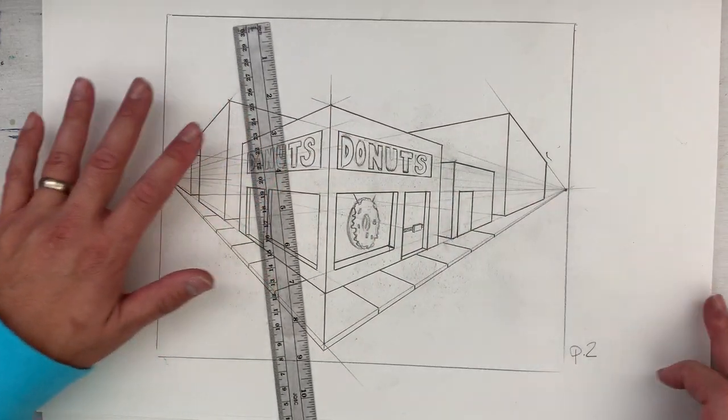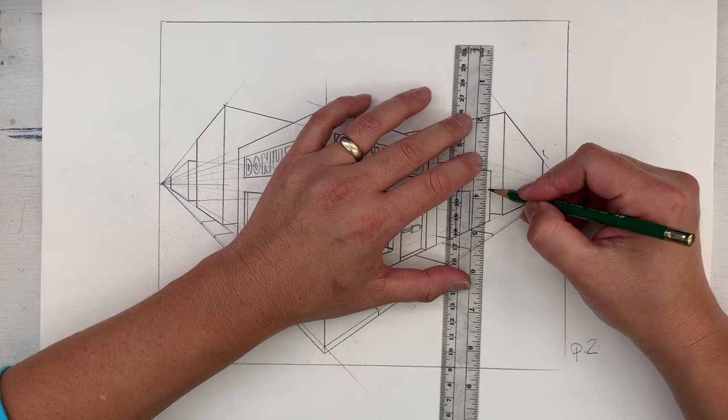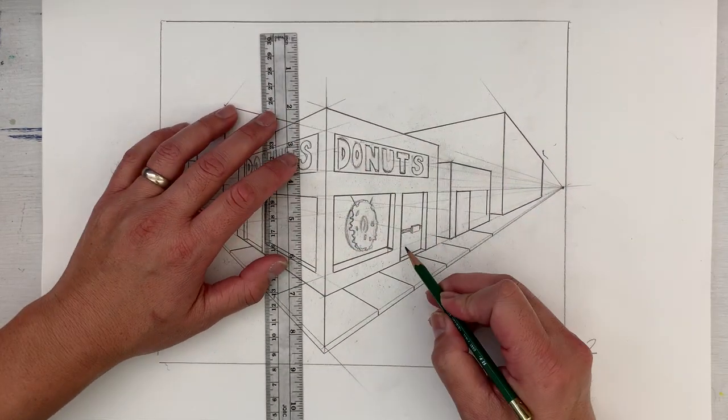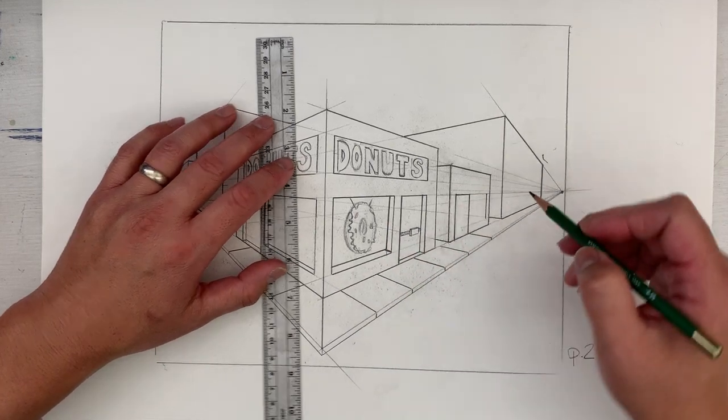Okay. So maybe this is another small little shop using the same guidelines for top and bottom. This is actually the same line we used for the bottom of this window. I'm going to use it for this window here.